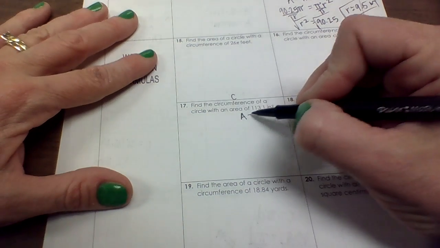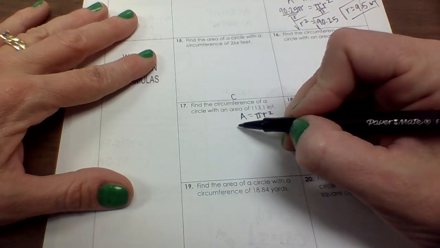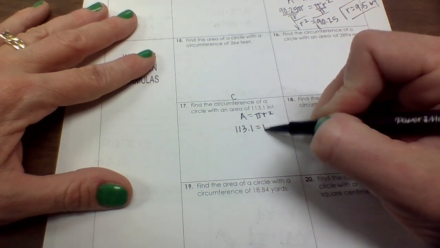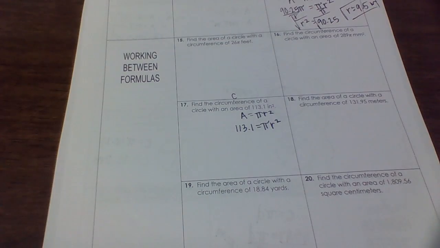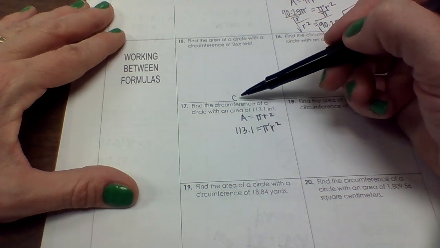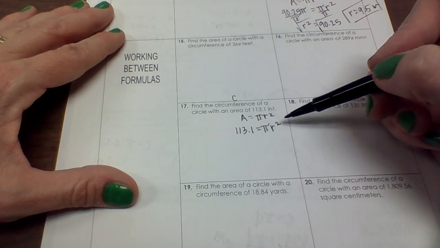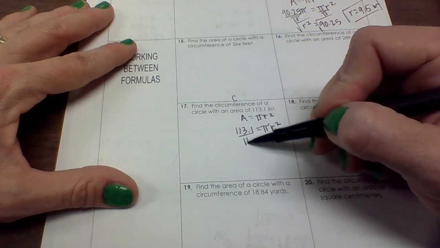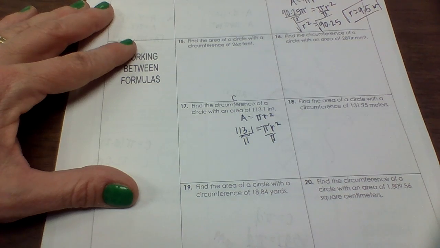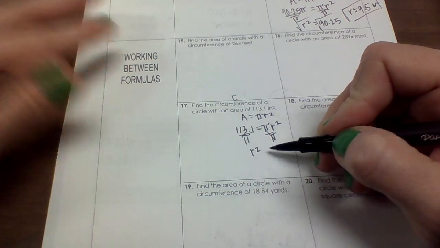Okay, so I know the area is 113.1 inches squared. Okay, so how does that help me right now? So if the area is that, and I'm trying to find the circumference, I actually have to do this first. I have to divide by pi, divide by pi. So 113.1 divided by pi. Okay, so I have r squared.